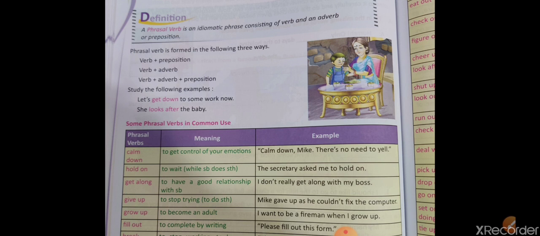So let us study the following examples. Let's get down to some work now. She looks after the baby. So in these, the verb is added with a preposition or an adverb, or both. The verb is very constant. The verb will be there 110%. Either it will have an adverb or a preposition, or it will have both.